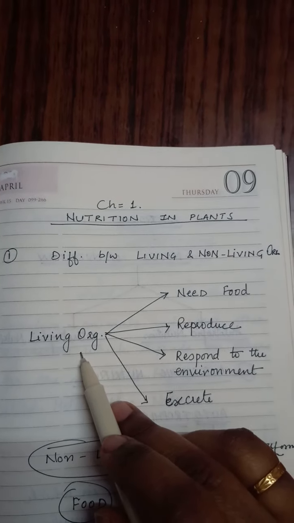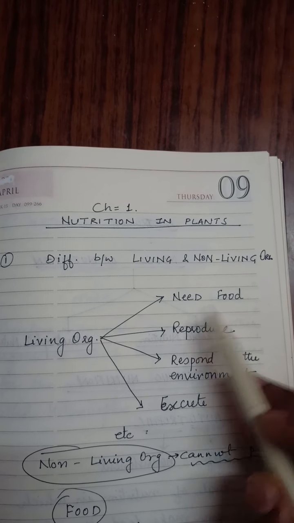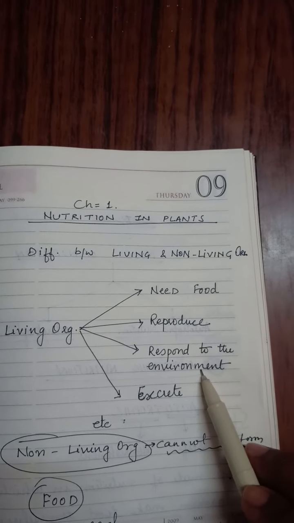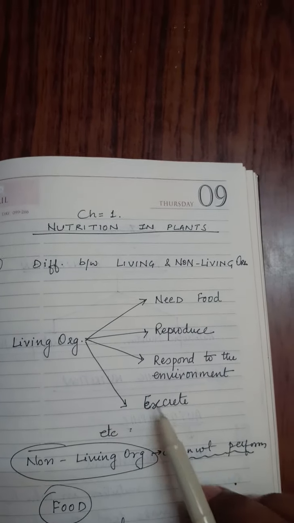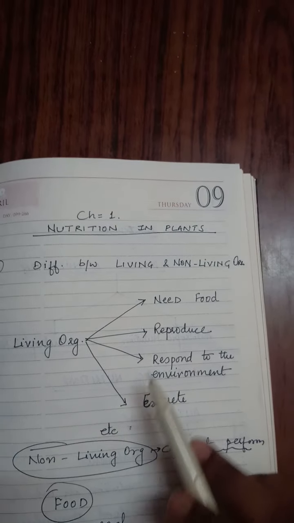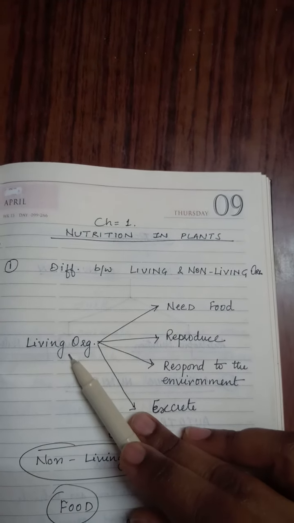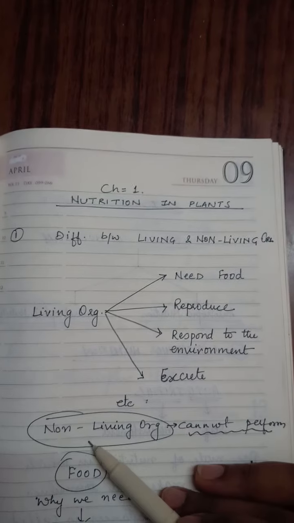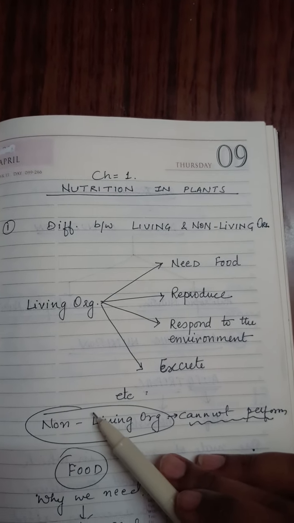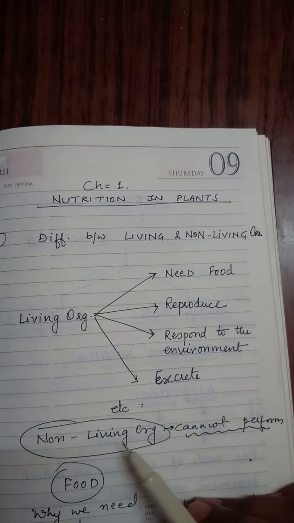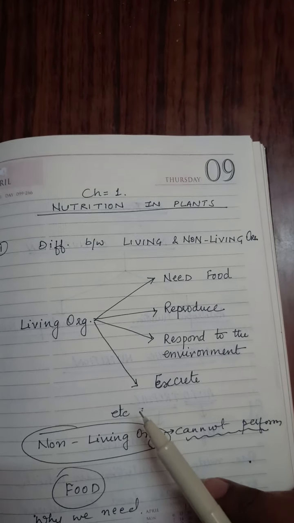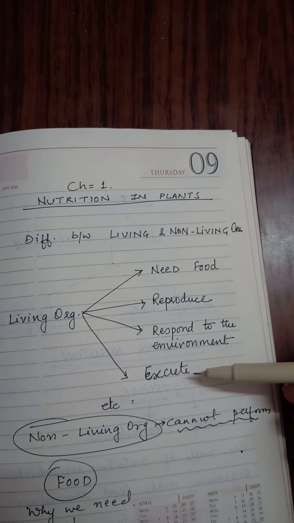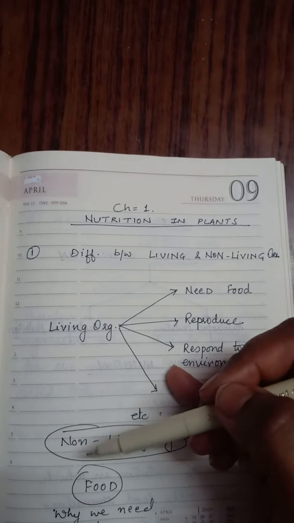Living organisms need food. They reproduce. They respond to the environment. They excrete, etc. These are a few characteristics of living organisms which differentiate them from non-living organisms. As we all know, non-living things, for example air and water, cannot perform these characteristics. So that is the major difference between living and non-living.